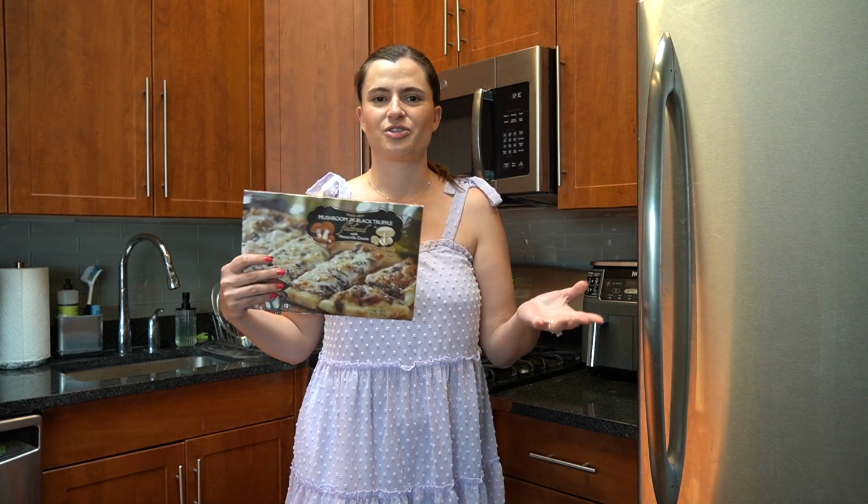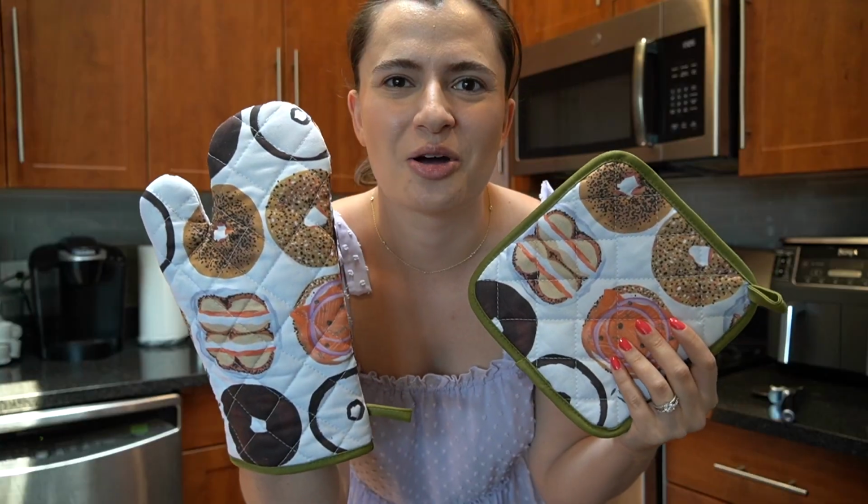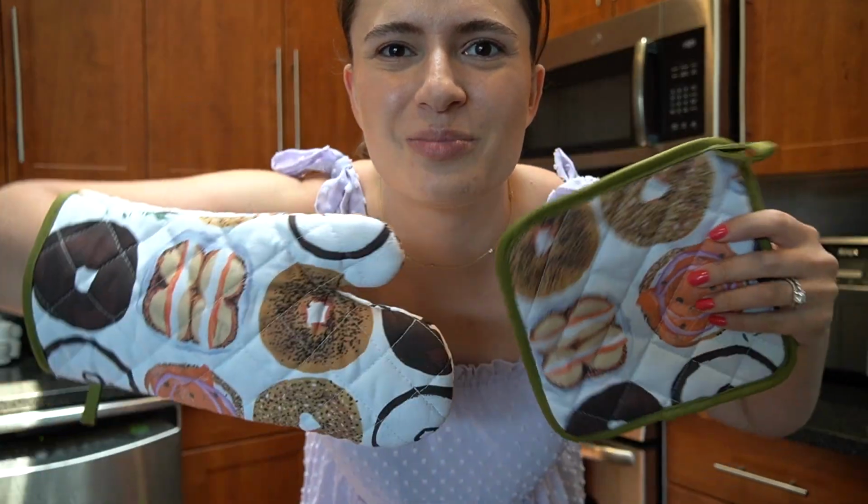So let's go see what's in the freezer from Trader Joe's. I'm gonna do the flatbread just because I'm feeling lazy. Can we talk about my new pot holder and oven mitt? Like, I'm obsessed.